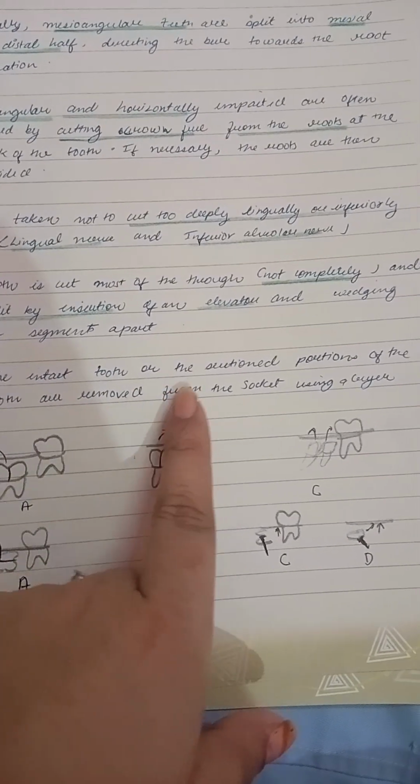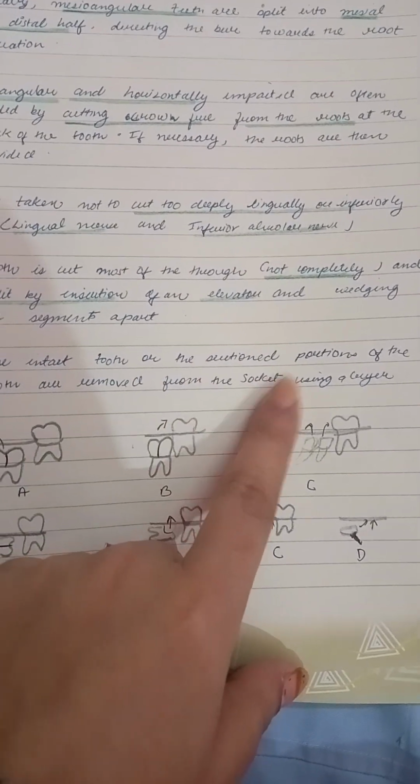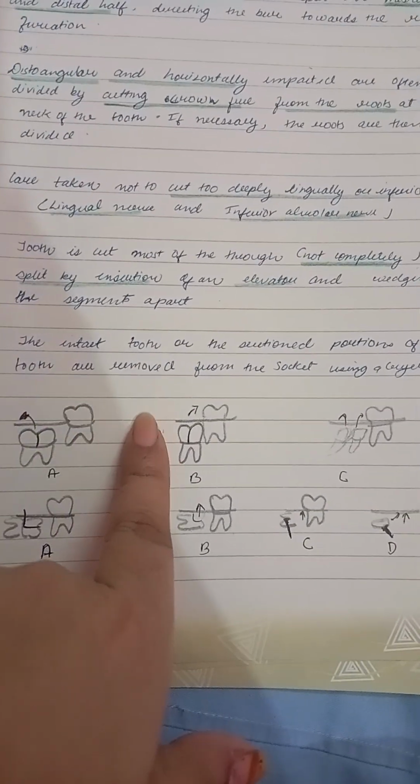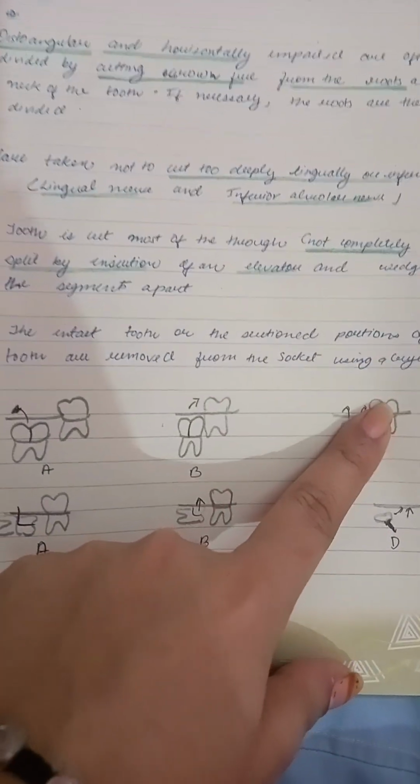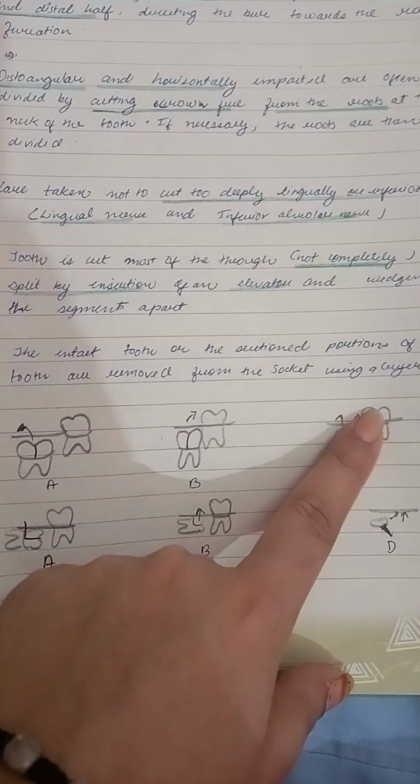The intact tooth, or the sectioned portions of the tooth, are removed from the socket using a elevator. Any elevator you can use.